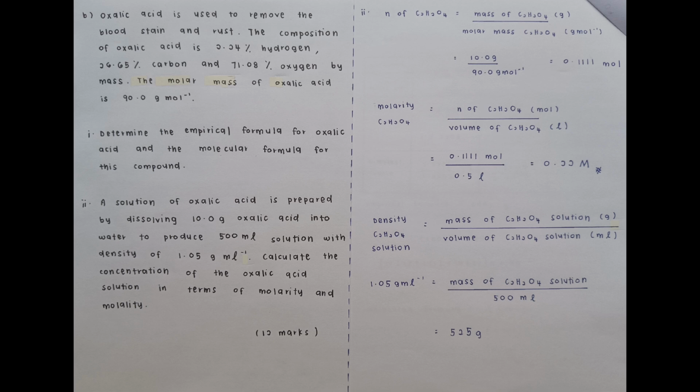First, we need to find the number of moles of oxalic acid. So the number of moles of oxalic acid equals the mass of oxalic acid divided by the molar mass of oxalic acid. Then we will get 0.1111 mole. After that, to calculate molarity, the molarity of oxalic acid equals the number of moles of oxalic acid divided by the volume of oxalic acid solution in liters. Then the answer is 0.22 mole per liter, or the unit is capital M.